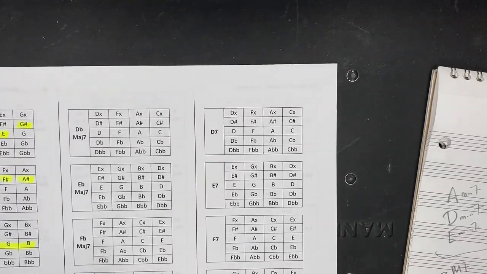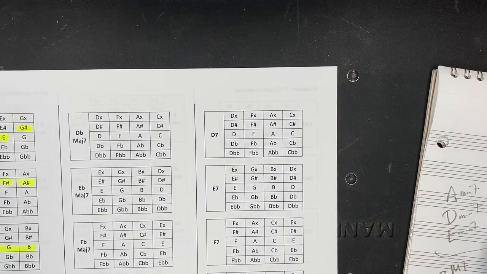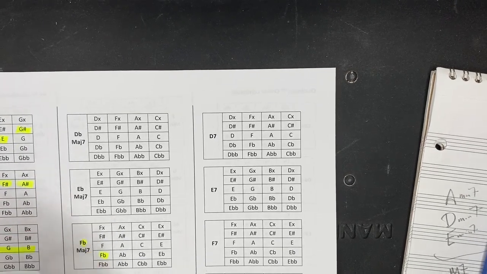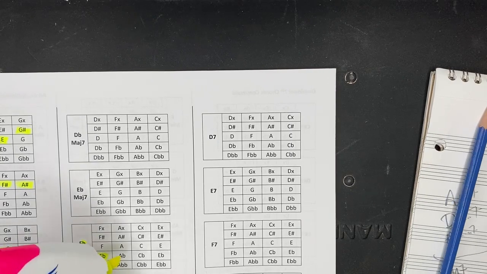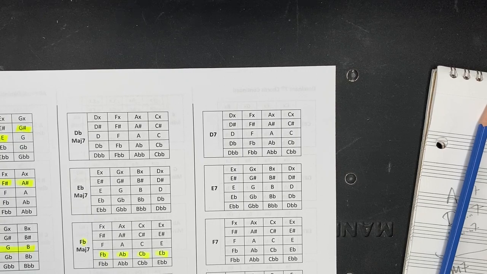Well, let's go to F flat major 7, and it does exist. It's the 4 chord in the key of C flat major, right? Well, that means that I don't start on F, I start on F flat. And since I know that it's major 7 already, I just keep everything on the same level. F flat, A flat, C flat, E flat.